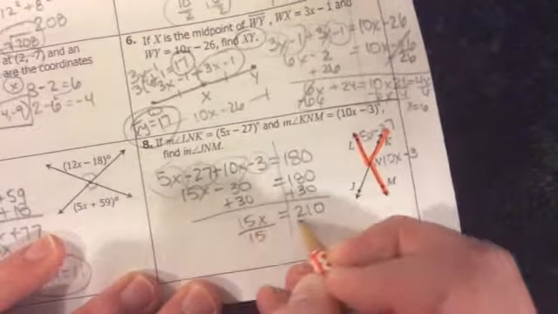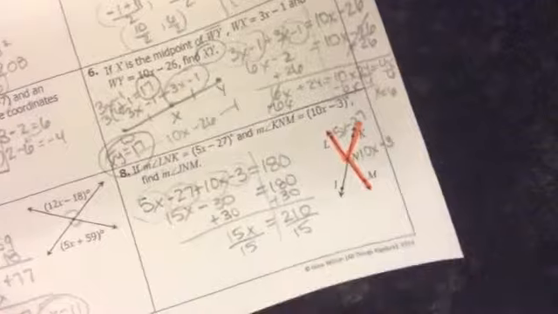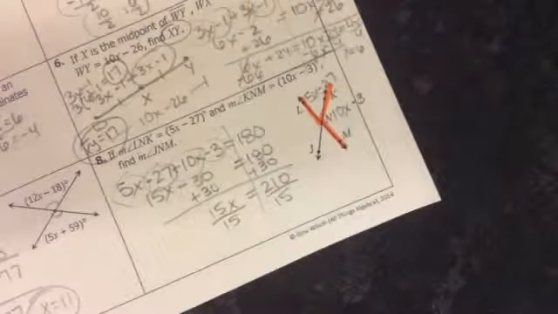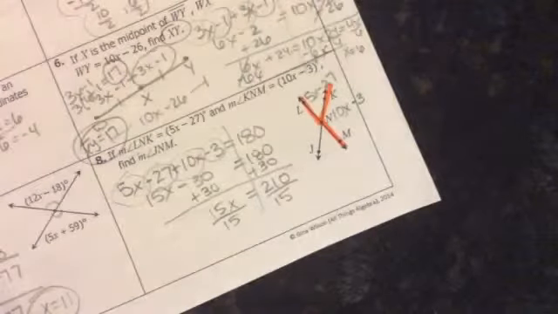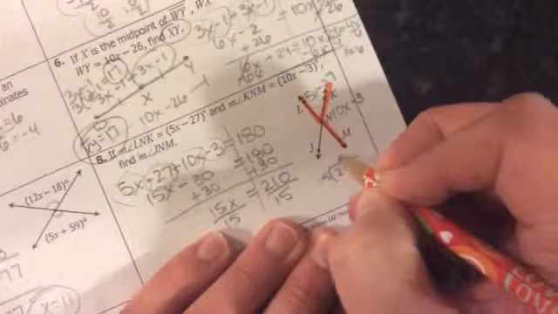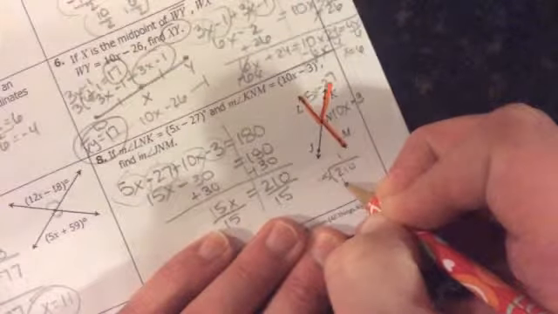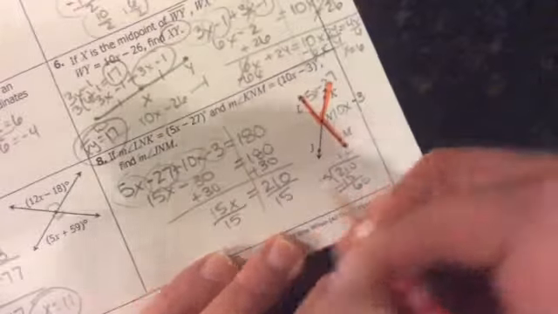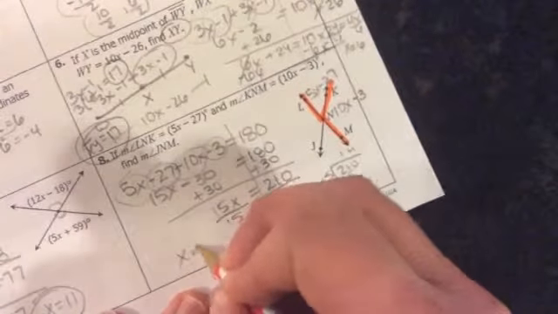Divide by 15. And I have to do 210 divided by 15 there. It's going to be x equals 14.